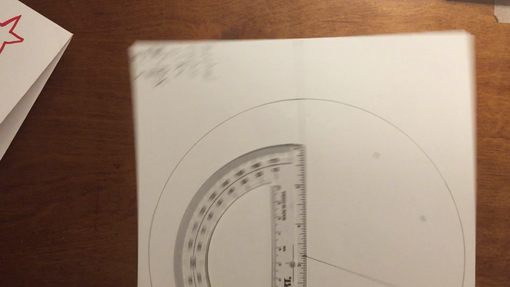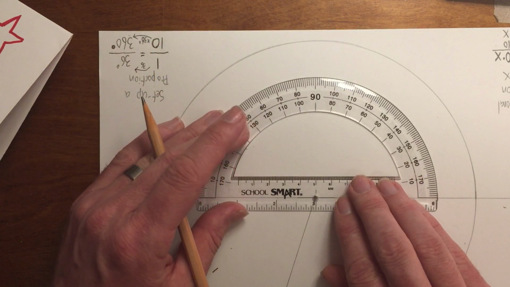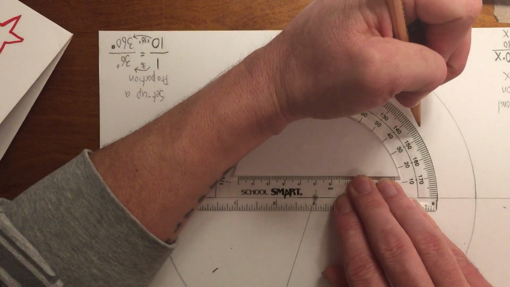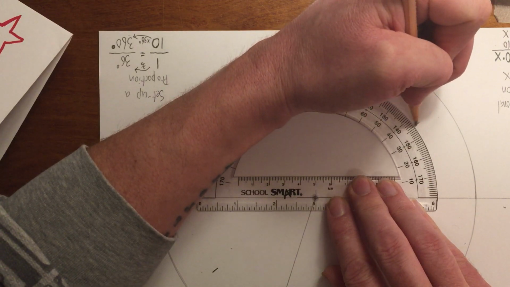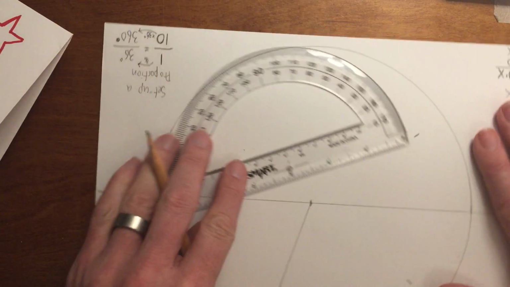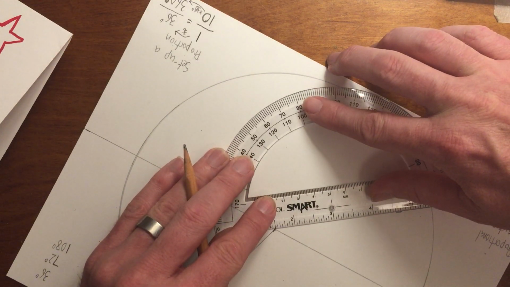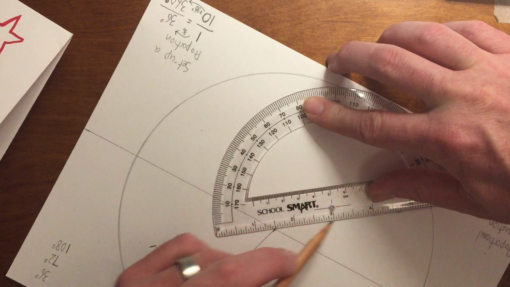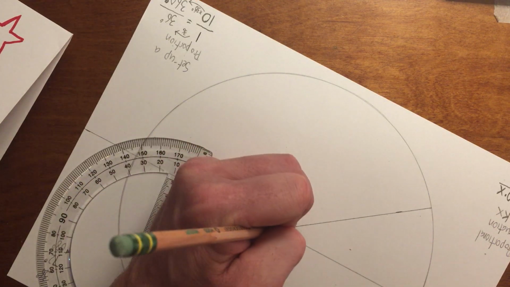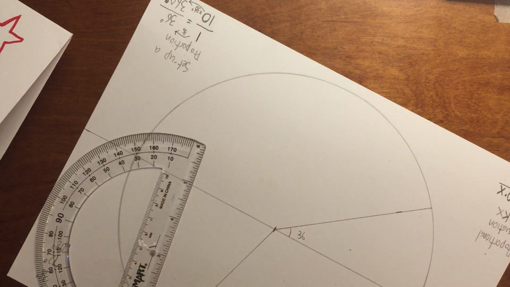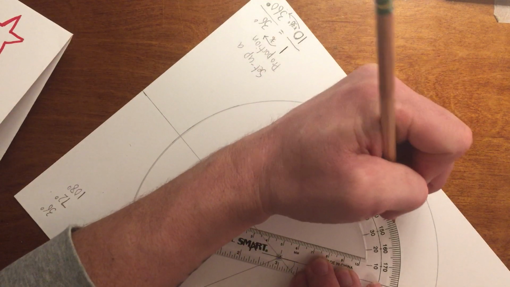So what I do, just like with the reflex angle, I can keep going around the circle here, and I've got 36 degrees. There's 30 and another 6. 1, 2, 3, 4, 5, 6. I can mark that. I could do it and make this take a little longer. I don't want to, but I'm going to show you what you could do if you're getting confused. This is a 36 degree angle. Okay, and I could go right to that and do another 36 degree angle if I wanted to.